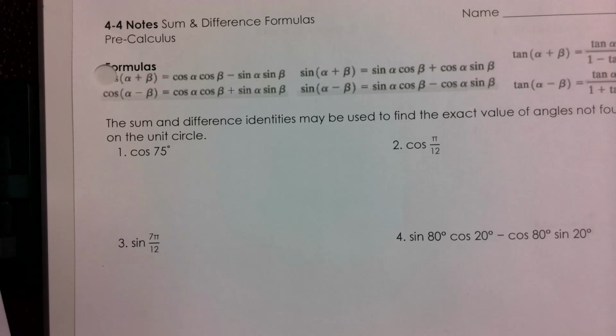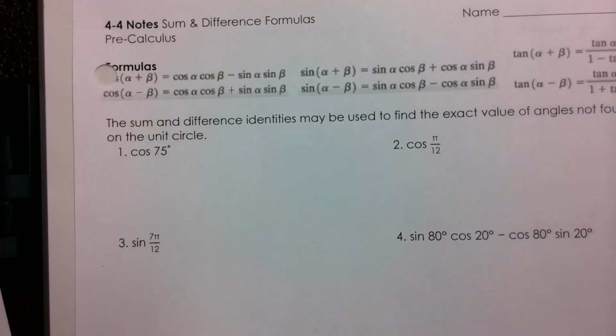Basically you're going to have some angles that aren't on your unit circle, so you're going to use angles that are on your unit circle to help find that, and these formulas help you do that as well. So let's see. The first one we've got is cosine of 75. Think about angles that are on your unit circle. What could add or subtract to be 75? If you don't have your unit circle out, it might be helpful to have it just to look at.